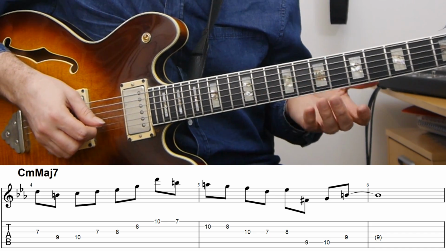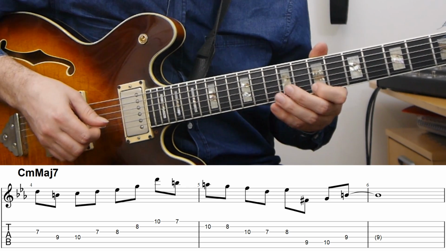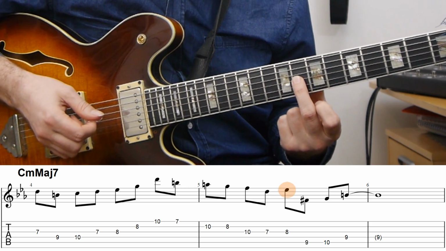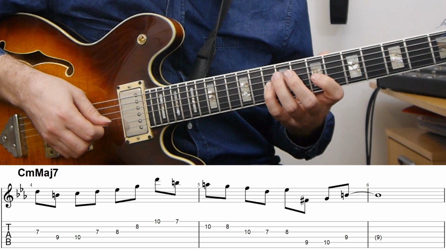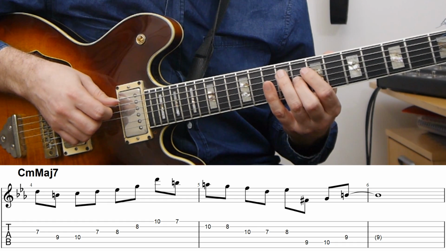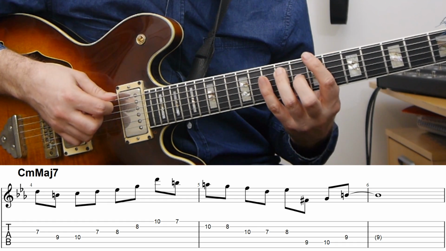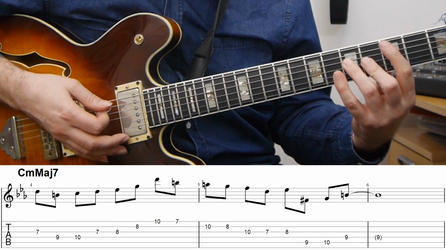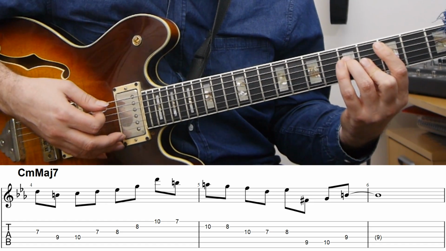And then I'm moving down the scale from that, so B, A, G, encircling the third, so the third is E flat here, and then I'm playing F and D around that. Then I'm skipping down to play a leading note to the fifth, so that's the F sharp here, and then ending on the major 7, the B, to really get that minor major sound.